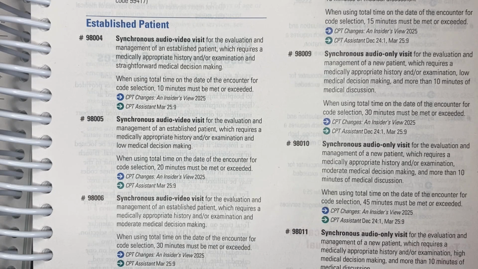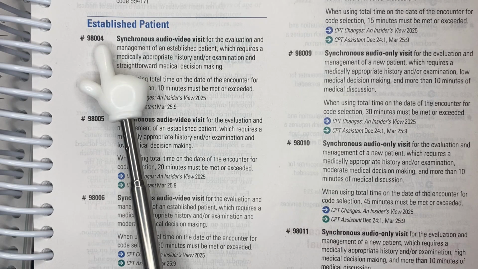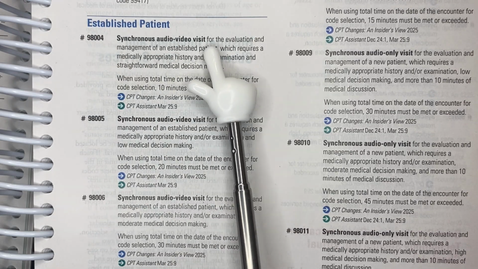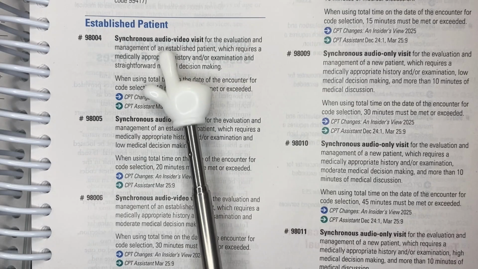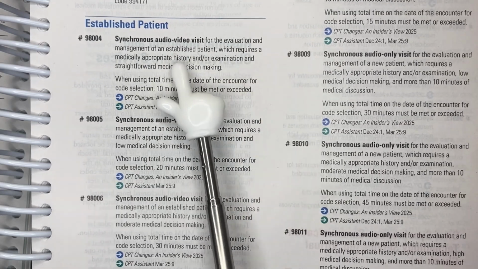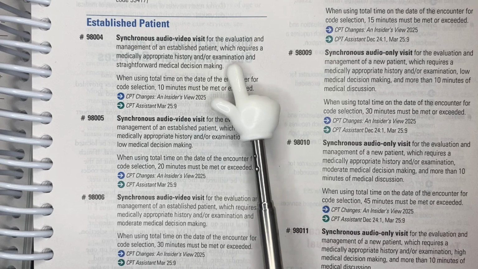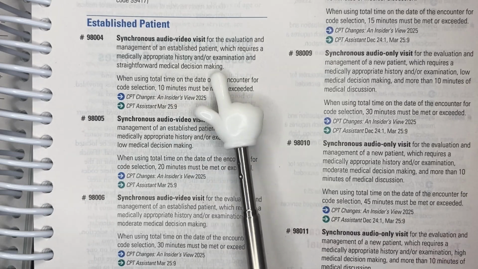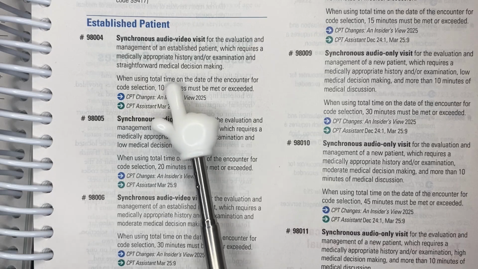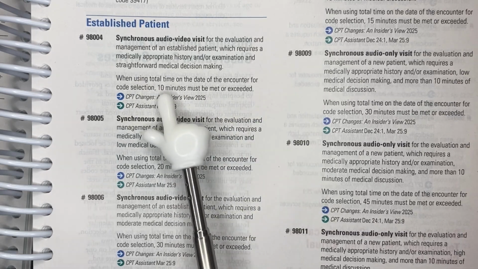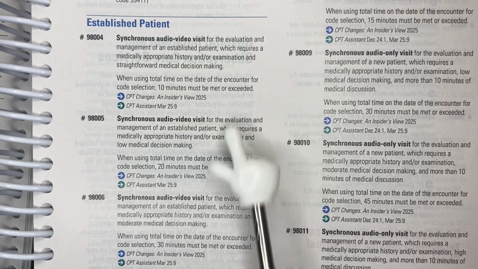So if you look at the first code, which is the 98004, synchronous audio video visit for the evaluation and management of an established patient, which requires a medically appropriate history and/or examination in straightforward medical decision making. But when using total time on the date of the encounter for code selection, 10 minutes must be met or exceeded.